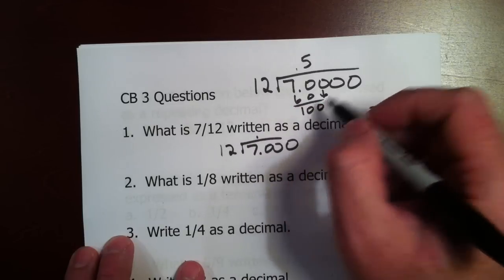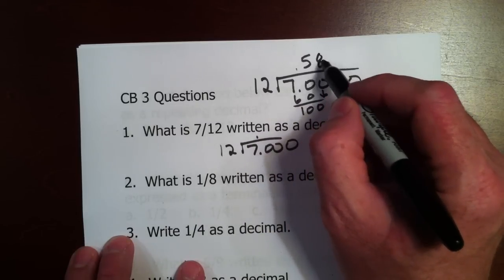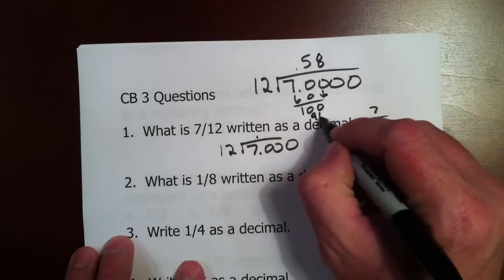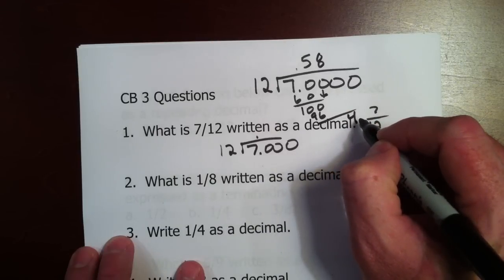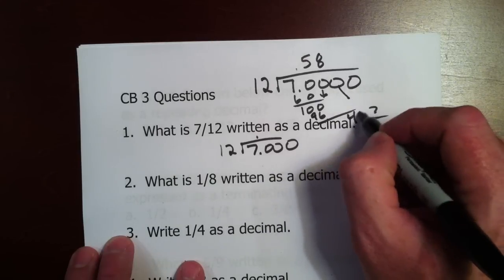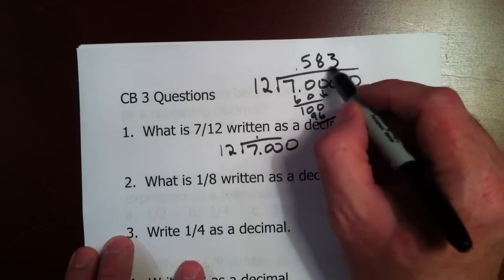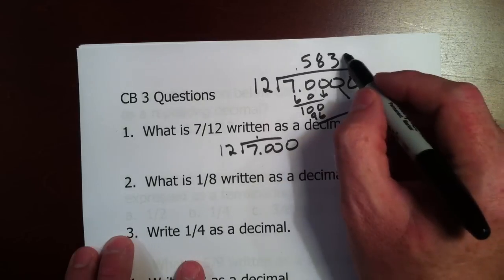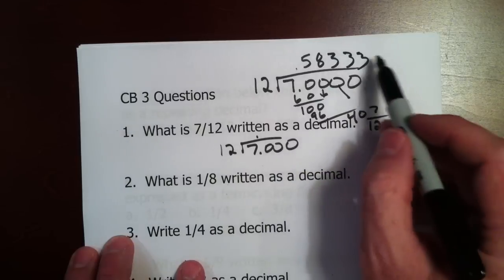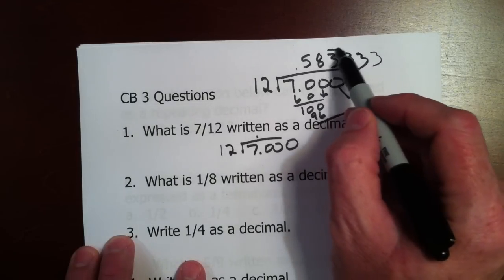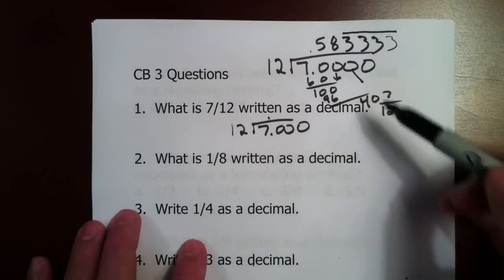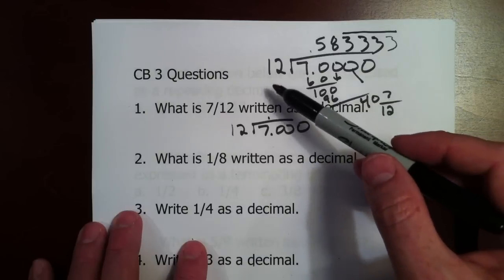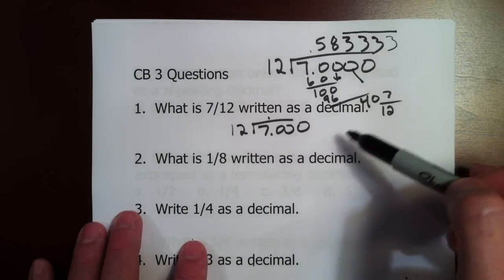12 will go into 100 without going over 8 times. 8 times 12 is 96. Remainder 4. And bringing down our 0 again. What you're going to see is you're going to keep getting that number, and you're going to get what is called a repeating decimal. Alright, and that is the way you figure out what a fraction is written in decimal form.